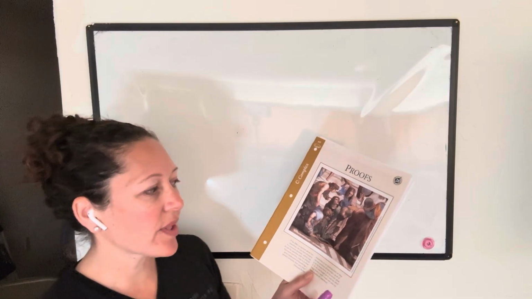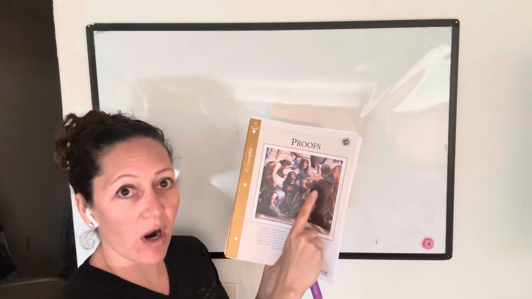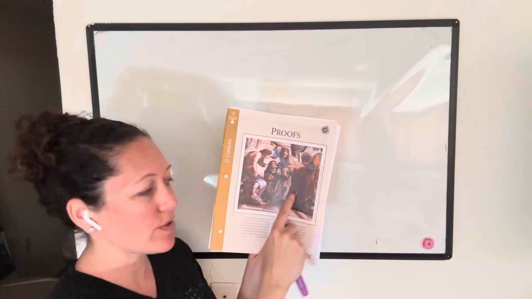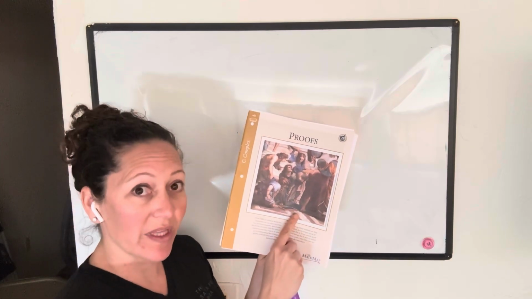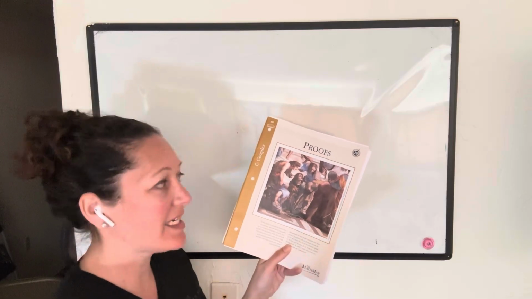And then I pointed out that when Raphael painted this, he actually used one of his other artist friends as his model to make Euclid. So this is meant to be Euclid right here in the center, teaching the others with the geometry. And we just saw one of Euclid's proofs. So that's kind of cool to tie it together.